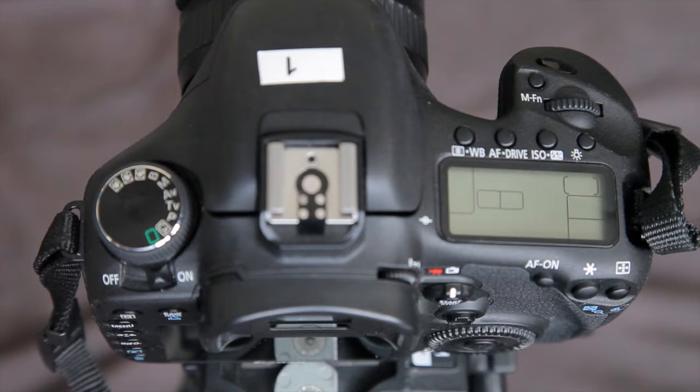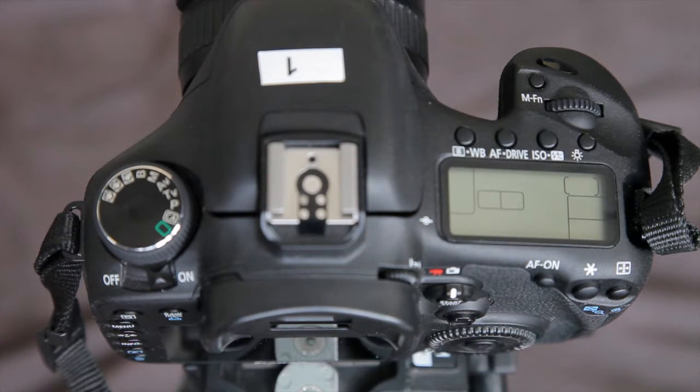Yeah? Cool. Then we come to P, which is probably my favorite place to hang out when you're learning photography, because the camera is looking after the shutter speed and the aperture, but you have control over all the other functions, okay? Whereas auto takes control of everything.